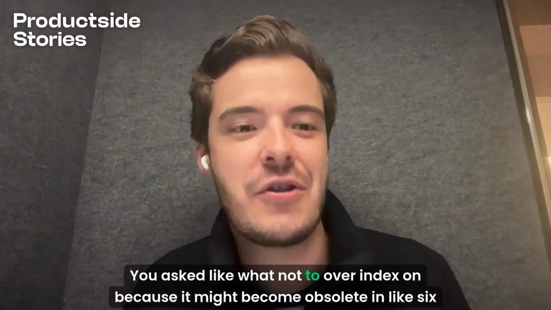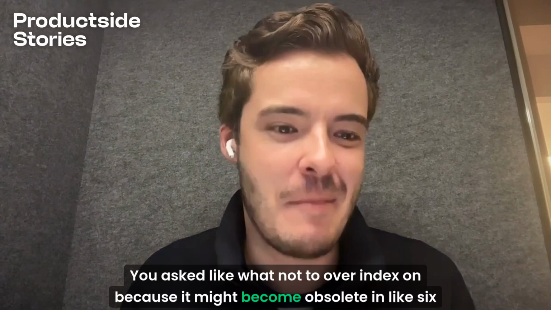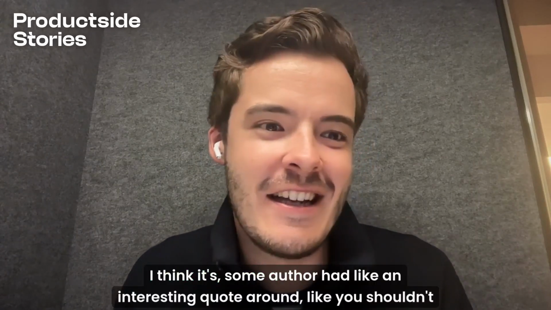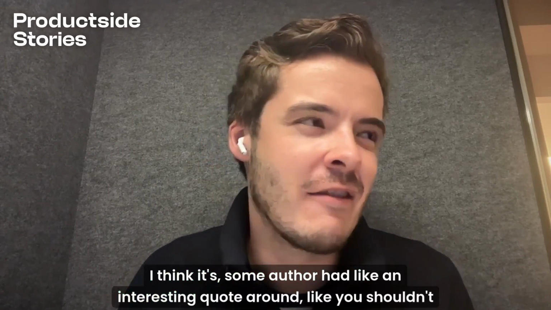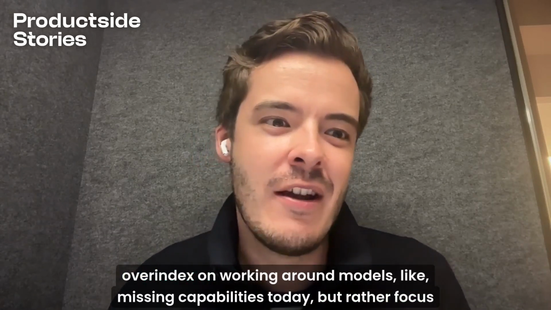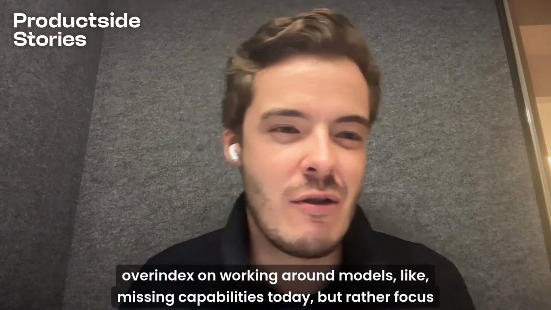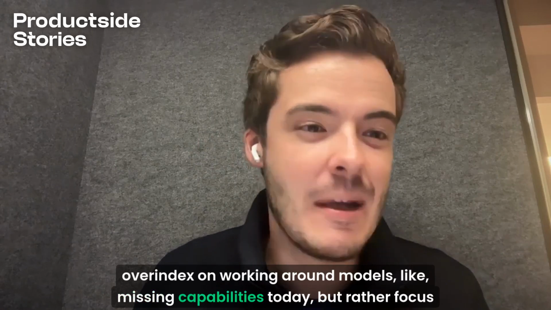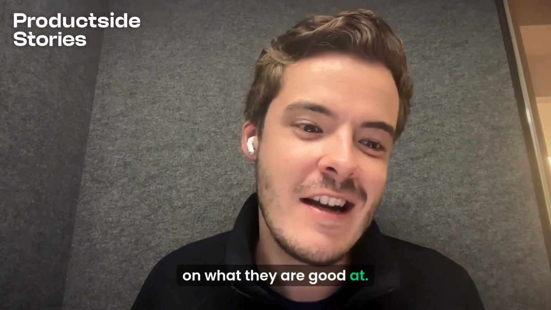You asked what not to over-index on because it might become obsolete in 6 months. I think Sam Altman had an interesting quote around how you shouldn't over-index on working around models' missing capabilities today, but rather focus on what they are good at.